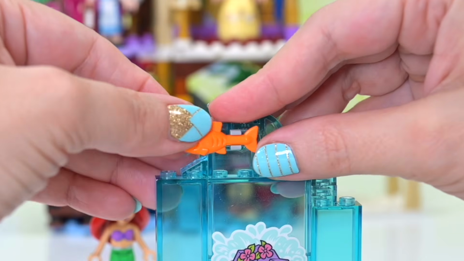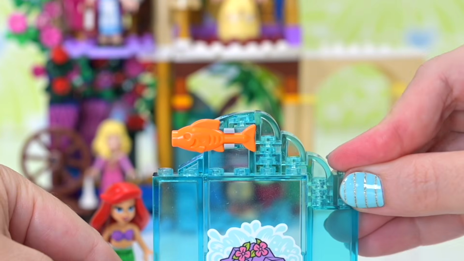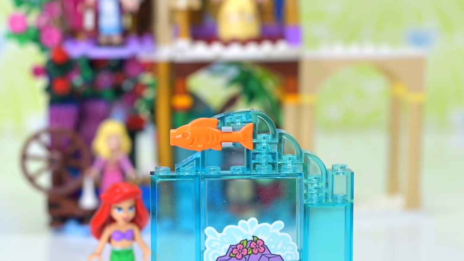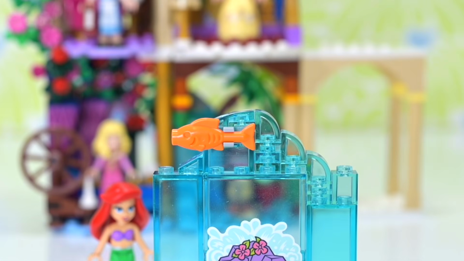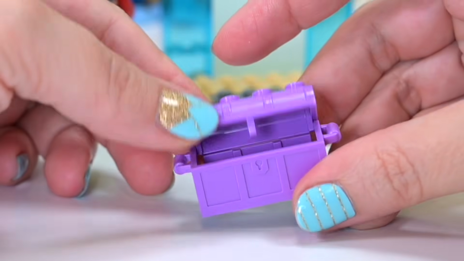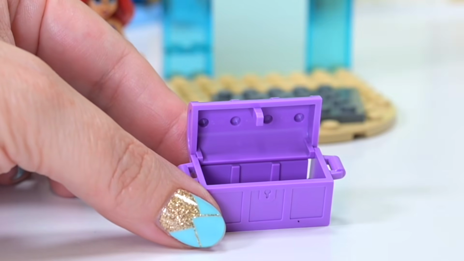What a pretty shape. Okay, the fish might be a little bit high up. It might get lost when we put the arch on, so I might have to move it down, but I can do that. That's nice and easy. Okay, this is going to fit on okay because we have another plate that's going to go. Yeah, it'll be fine.